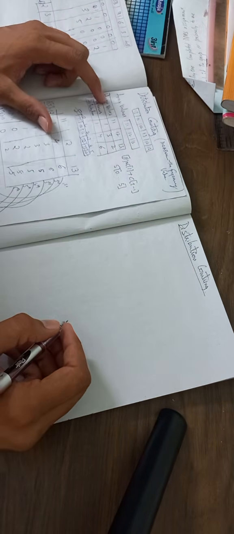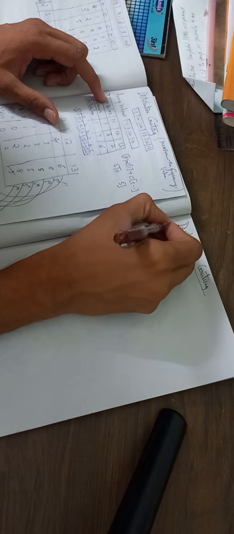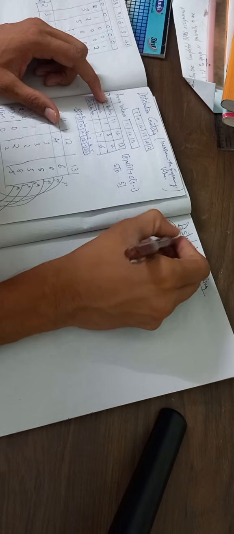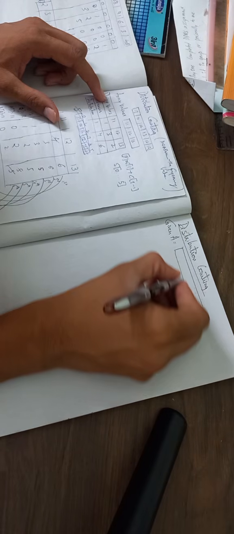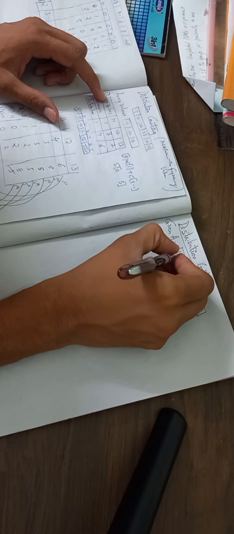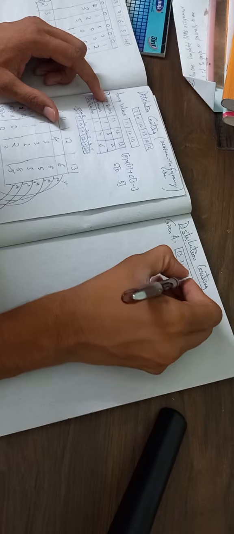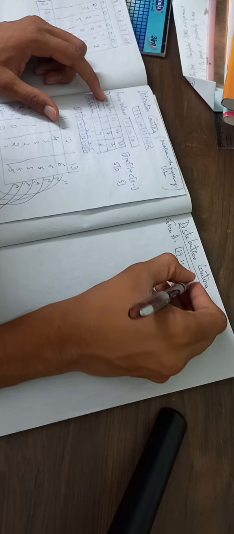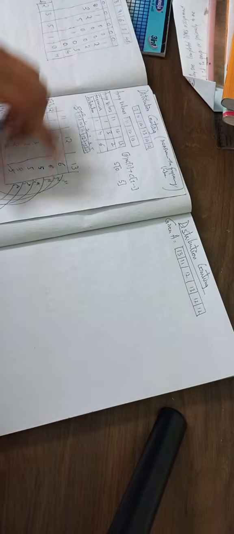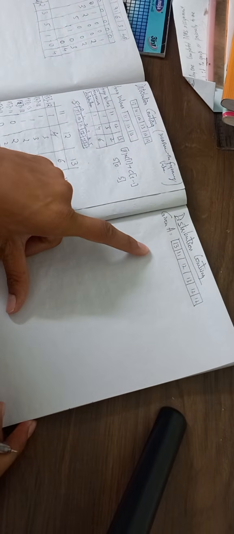I'll be explaining with an example. So there will be a given array. An array will be given like this: 13, 11, 12, 13, 12 and 12. Is it visible? Yes, it is visible.